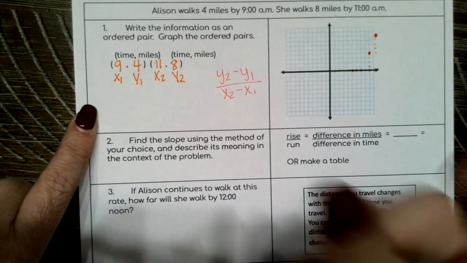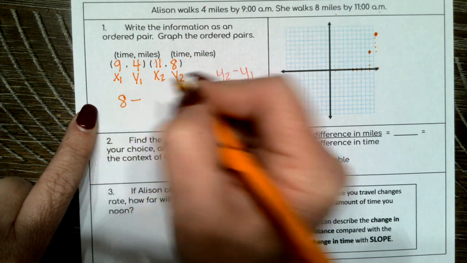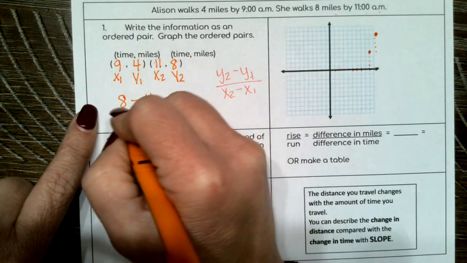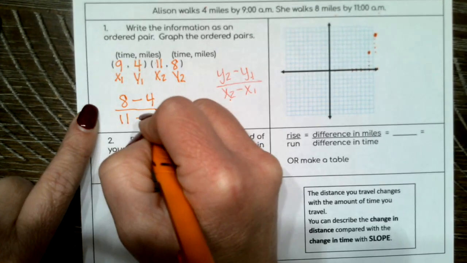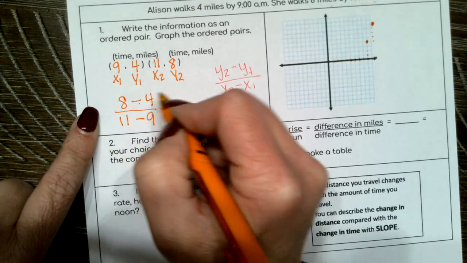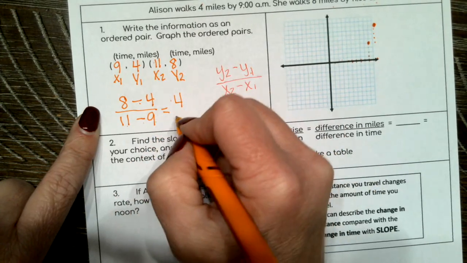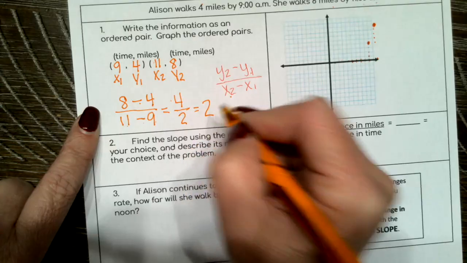Now, y2 was 8 minus y1 is 4 over x2 is 11 and x1 is 9. So 8 minus 4 is 4. 11 minus 9 is 2. 4 divided by 2 is 2.